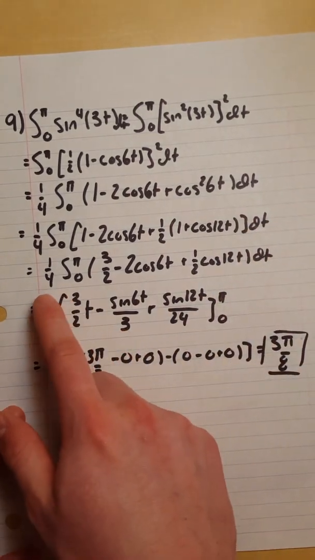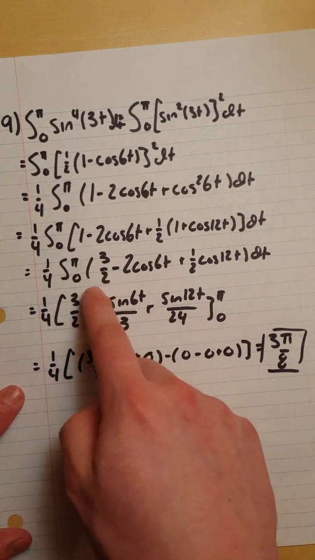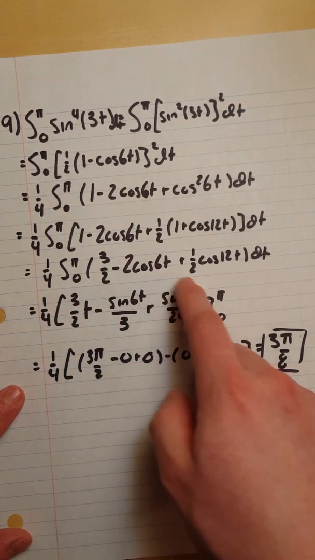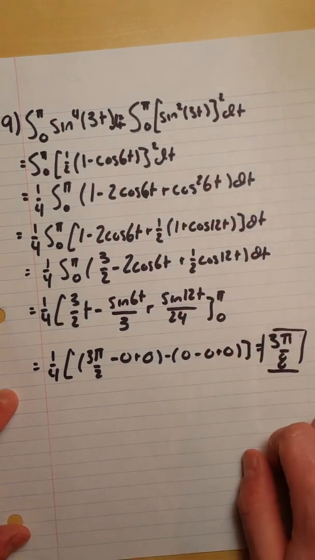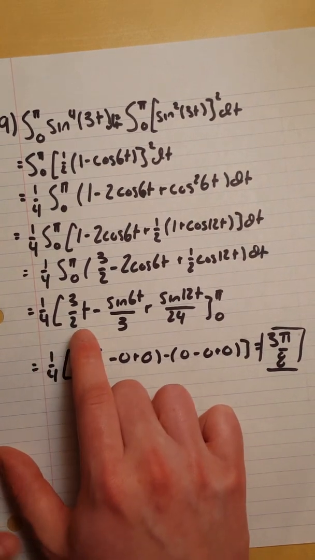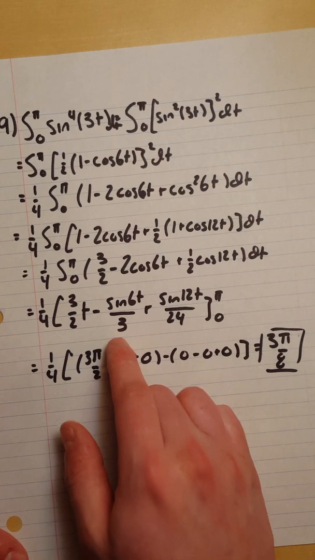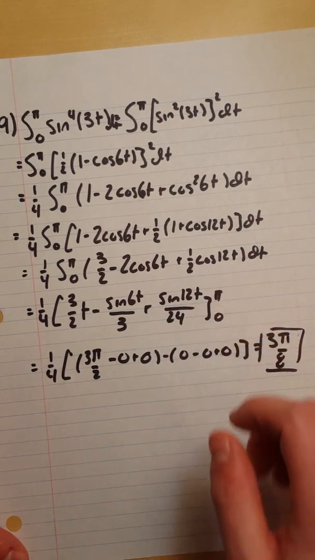So let's combine some like terms here. Gets you 1/4 integral pi to 0, 3/2 minus 2 cosine 6t plus 1/2 cosine 12t dt. So from here you can just carry through the integral, where you get 1/4 of 3/2 t minus sine 6t over 3 plus sine 12t over 24, all from pi to 0.